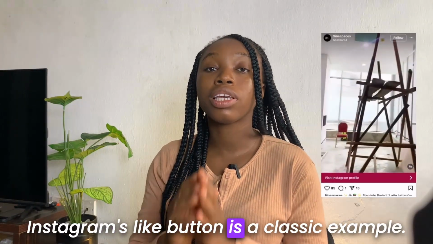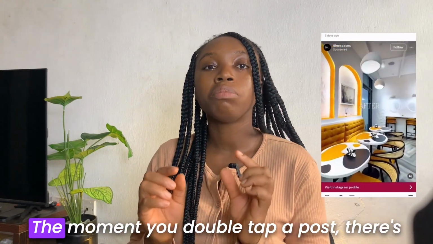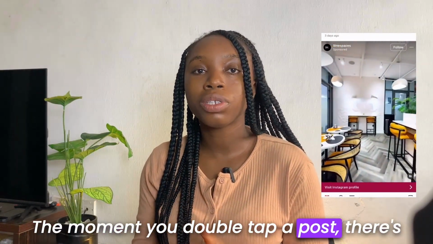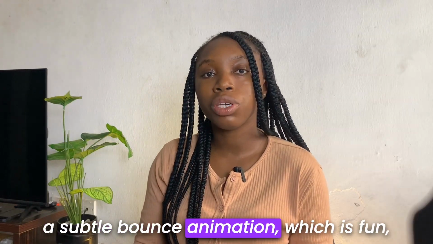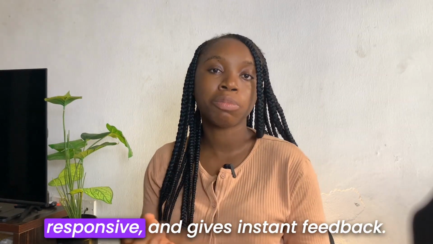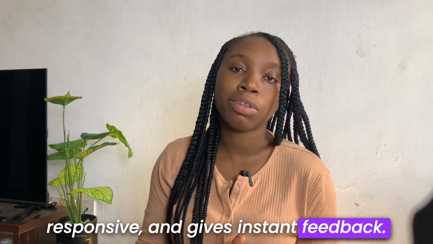Instagram's like button is a classic example. The moment you double tap a post, there's a subtle bounce animation which is fun, responsive, and gives instant feedback.